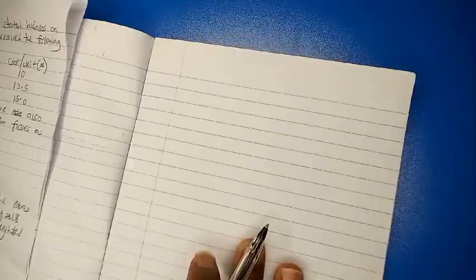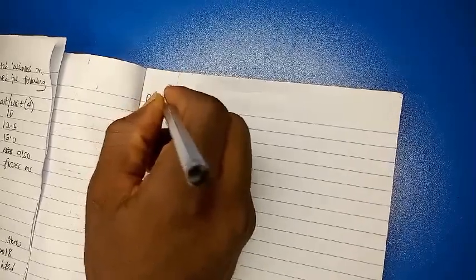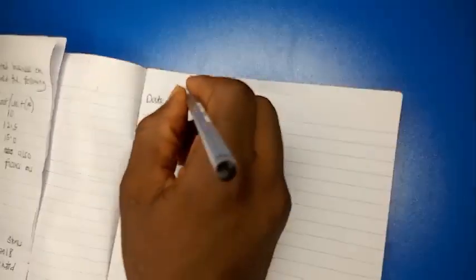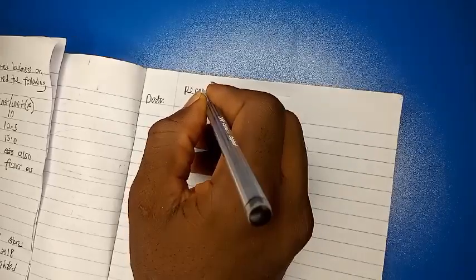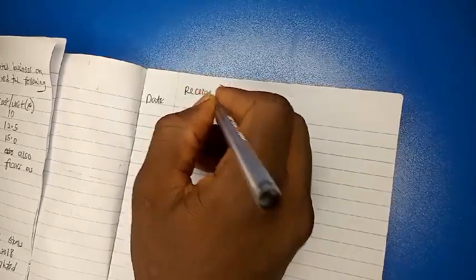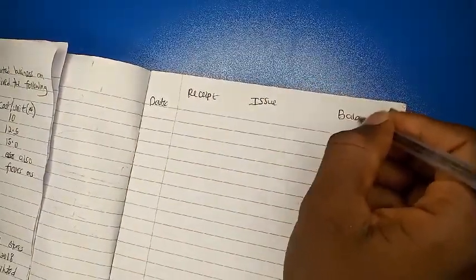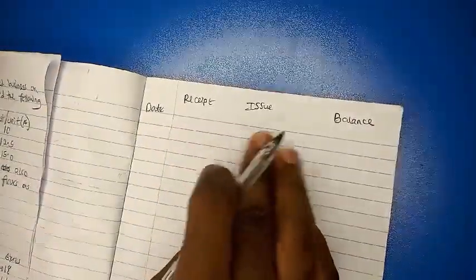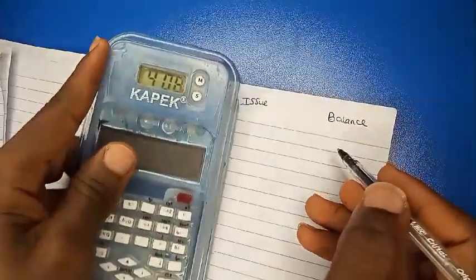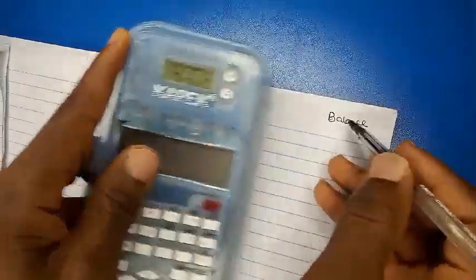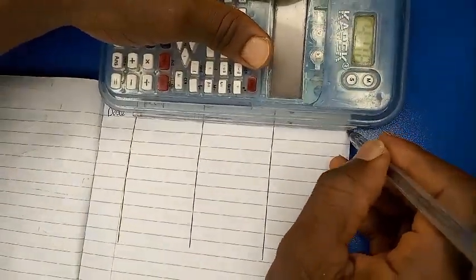Now, the question is, how do we rule for questions like this? We have our date first, then we have our receipt, issues, and balance. Receipt, issue, and balance. Now we have something like this. For receipt, we have this; for issue and for balance. So this is what it is going to look like.